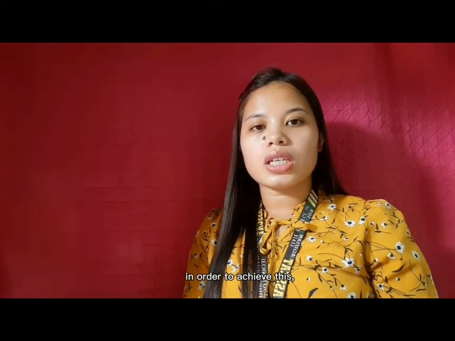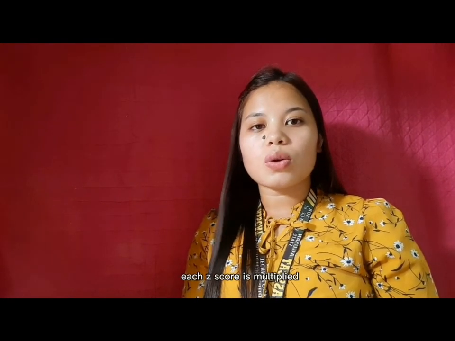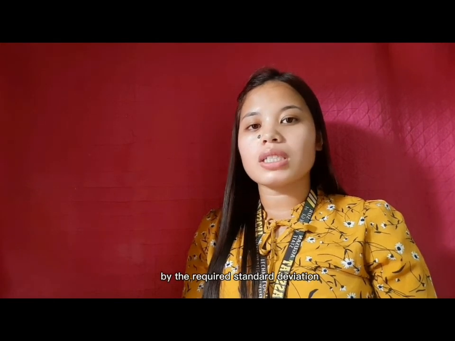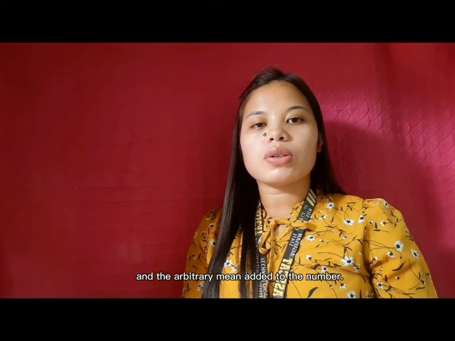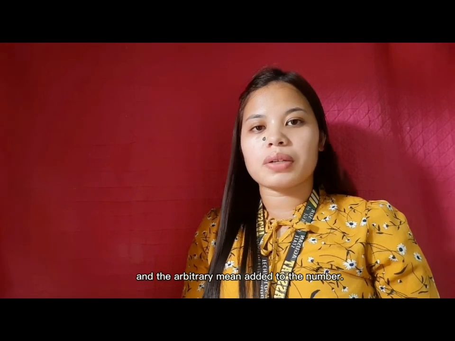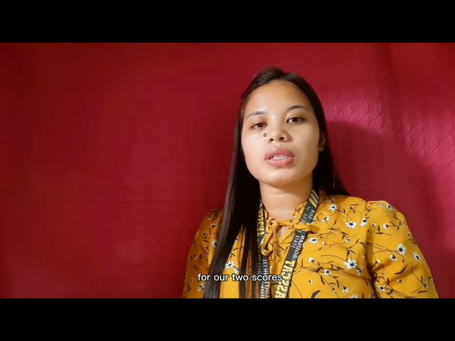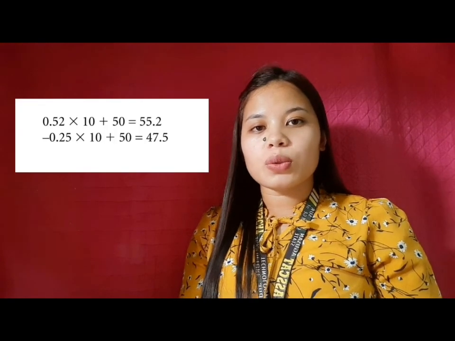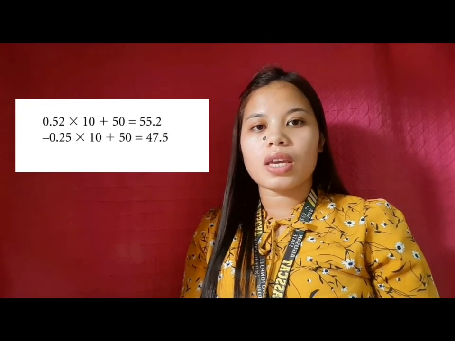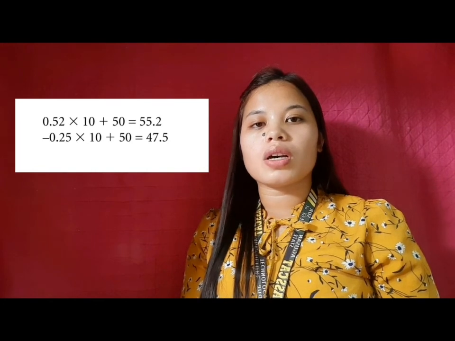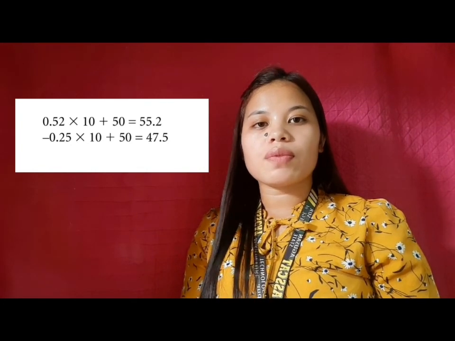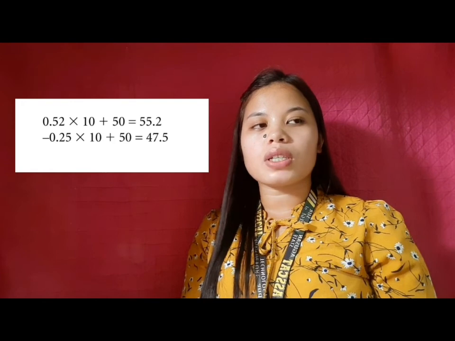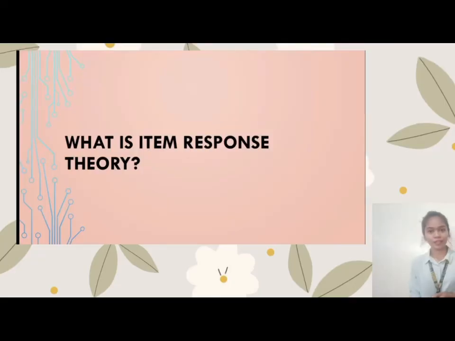In order to achieve this, each z-score is multiplied by the required standard deviation and the arbitrary mean added to the number. For our two scores, this would give us 0.52 times 10 plus 50 equals 52.2. Negative 0.25 times 10 plus 50 equals 47.5.